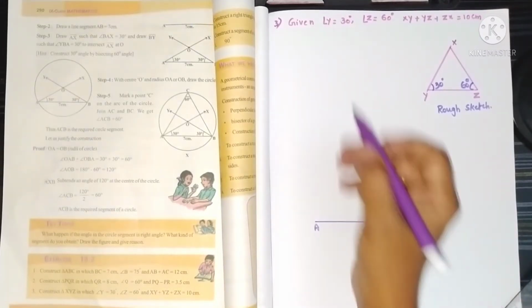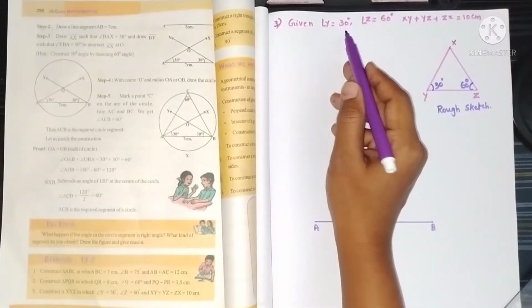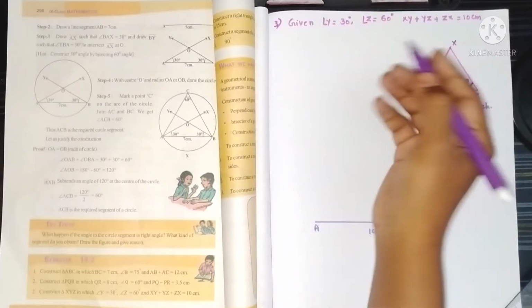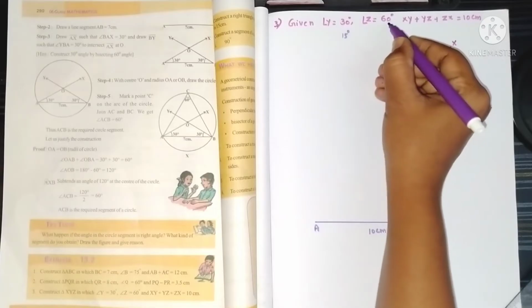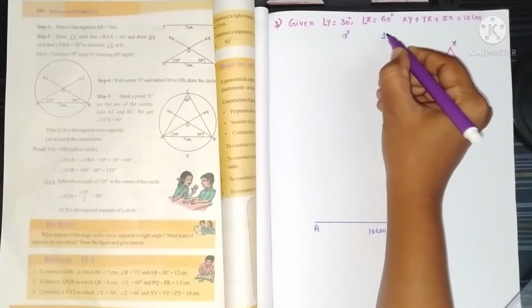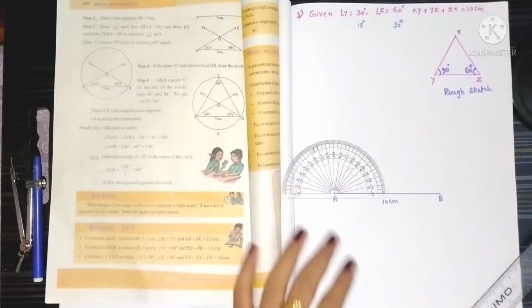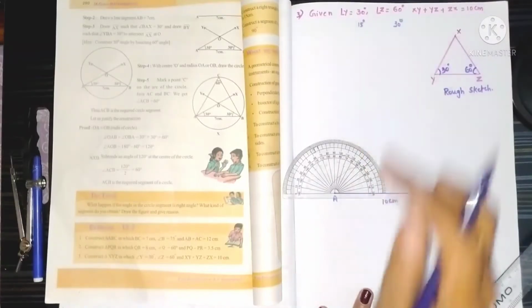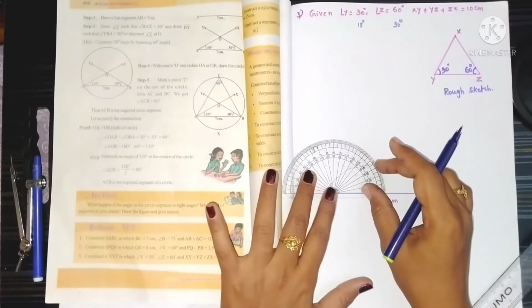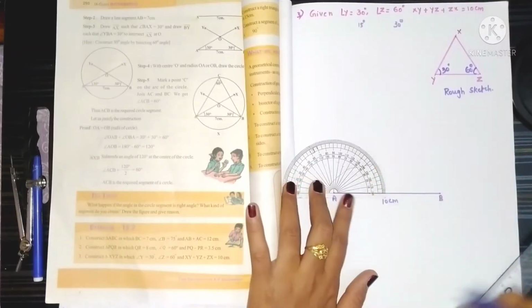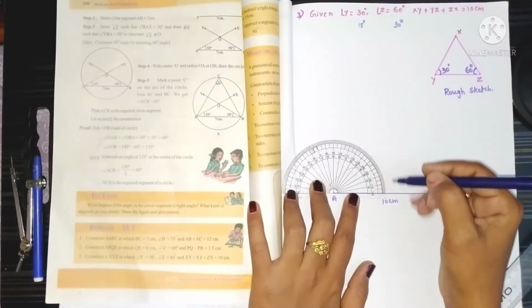Now here we have 30, right? So take half of that 30, that is 15 degrees, right? And half of 60 is 30 degrees. So students, if you take 30, again you have to construct the angle bisector. Okay. So directly we are constructing 15.